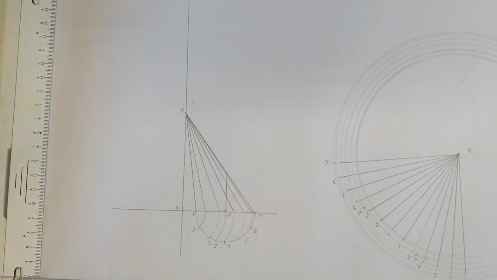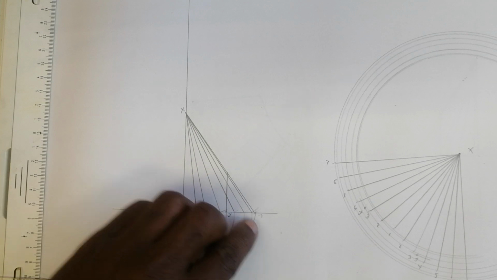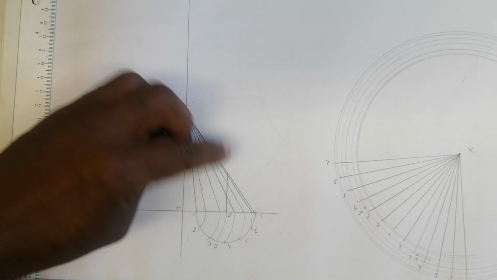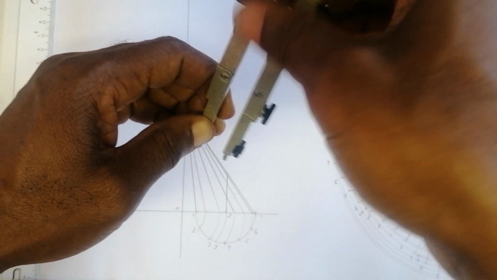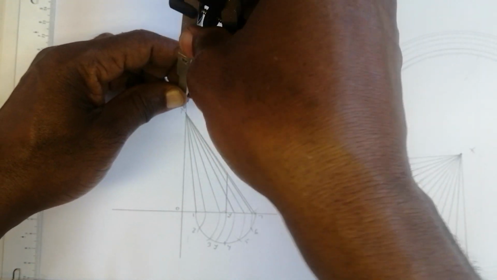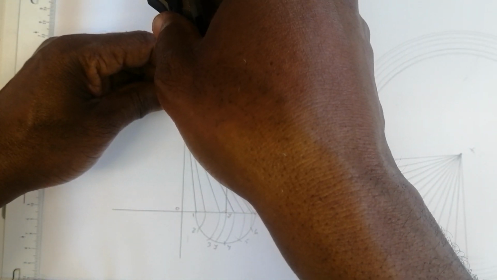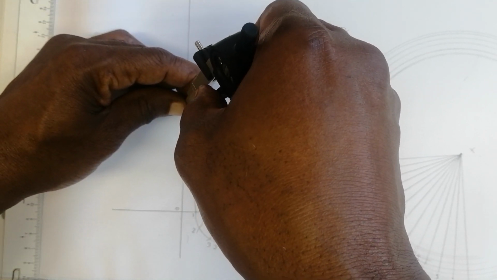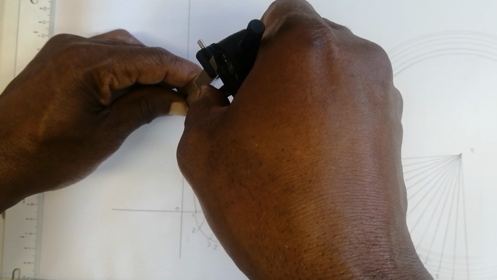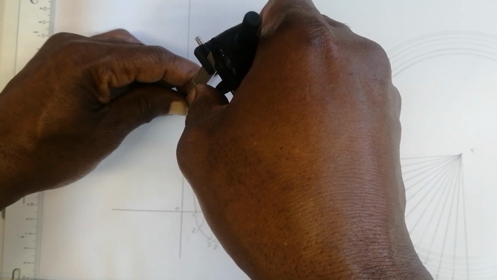Okay, now others from X to 7, the intersection is there, so I'll take this distance as the true length on 7. Then I go from X, I have my first cut on 7 on radius X7.